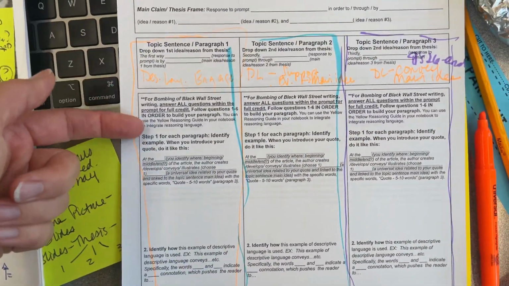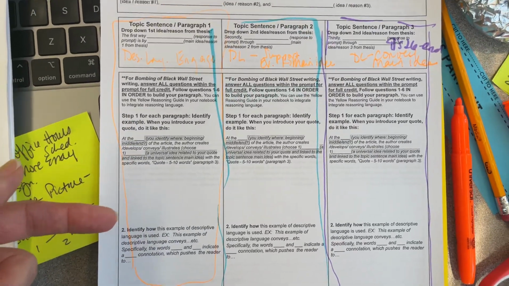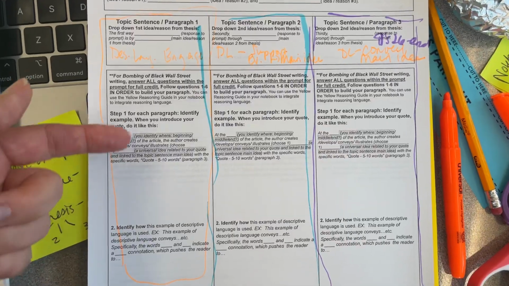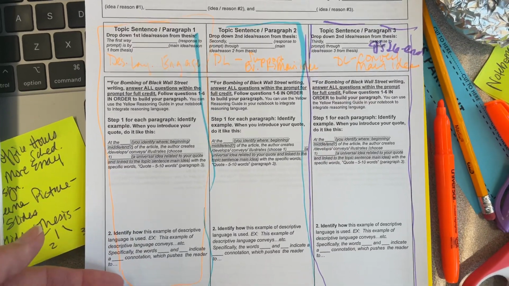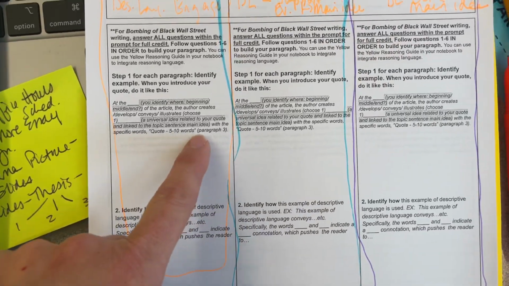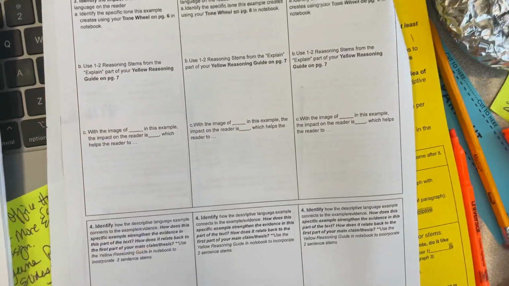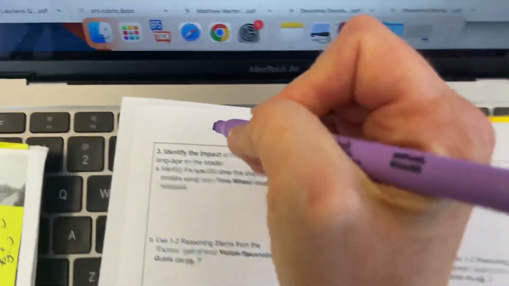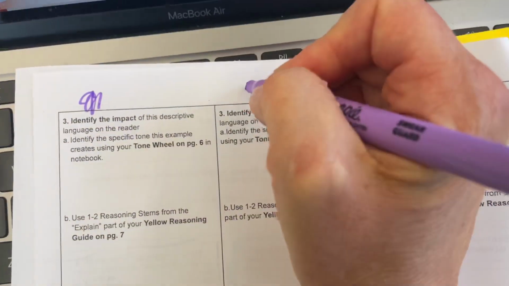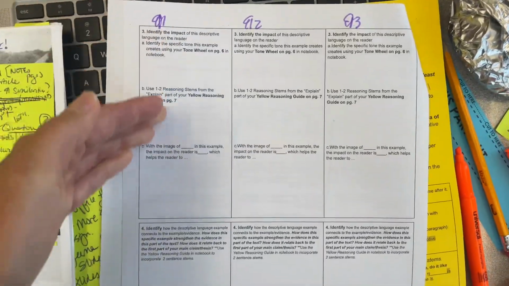So what you do is you read very carefully, and all you have to do is follow 6 steps per paragraph. And each of these steps gives you frames, if you would like. Actually, if you flip this over, the paragraphs continue. So there are 6 steps per paragraph. So I might make a note up here just to remind myself, this is paragraph 1. This is paragraph 2. This is paragraph 3. And I'm going to do one at a time.